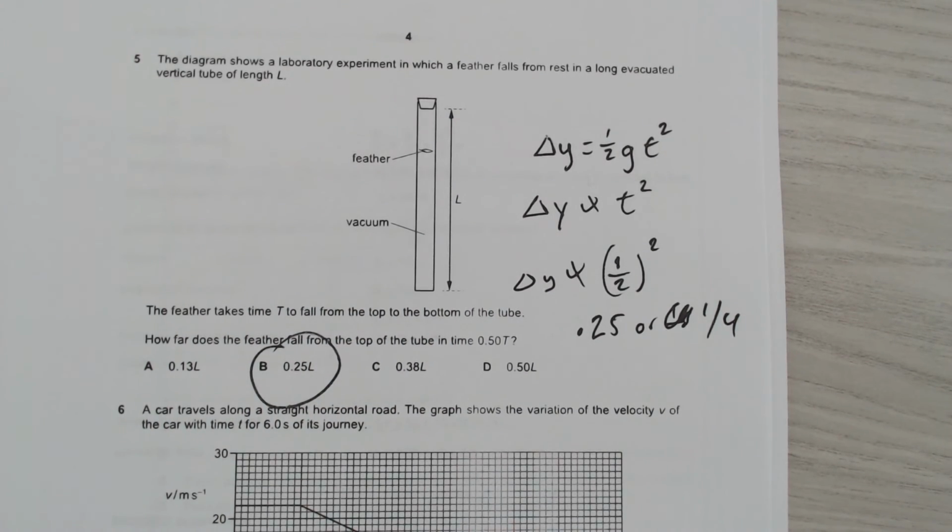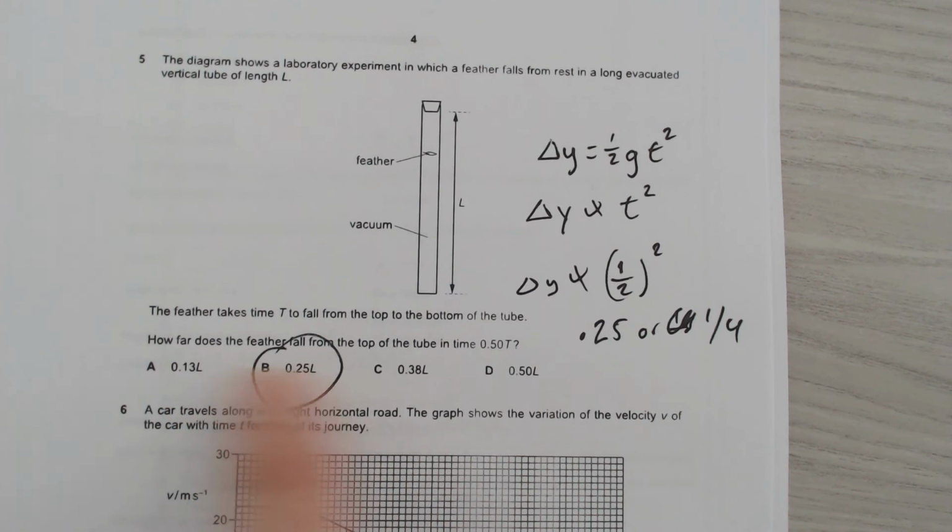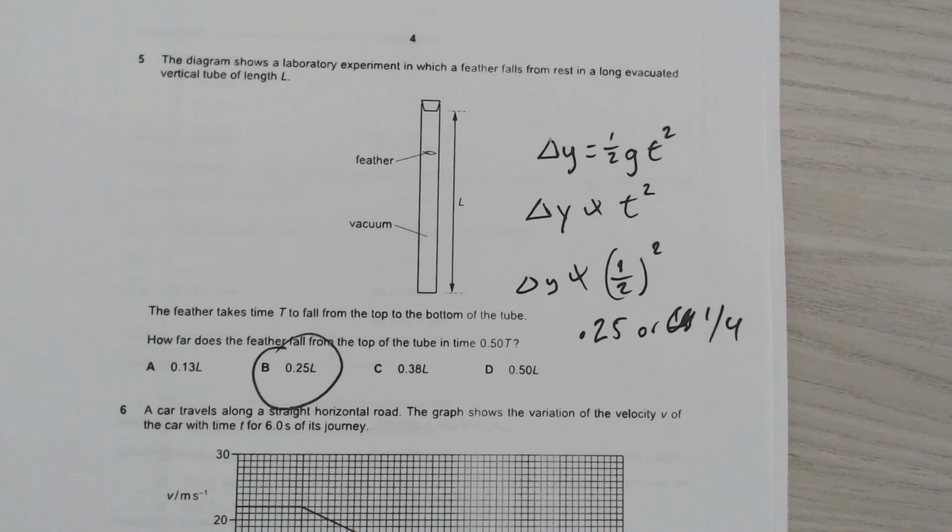Another way you could think about it is it started out really slow and then it sped up the longer it fell, which means that it would not go half the length. It would have to be something smaller than that, which really only rules out part D.